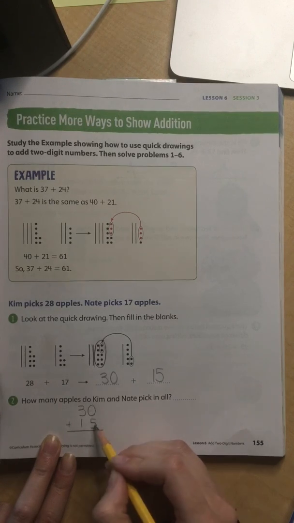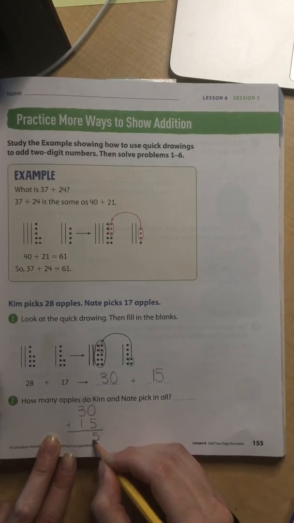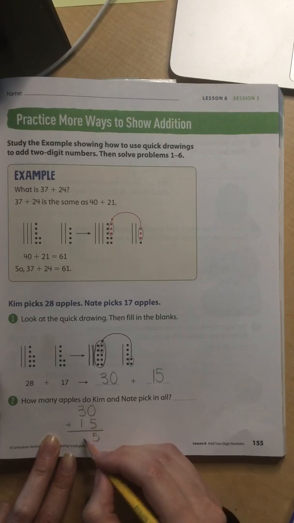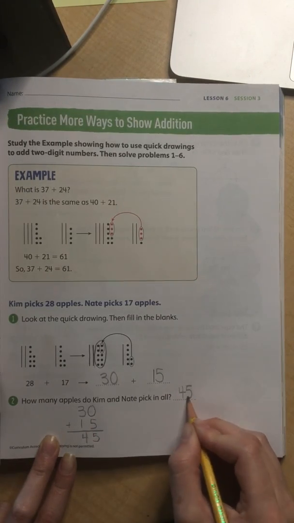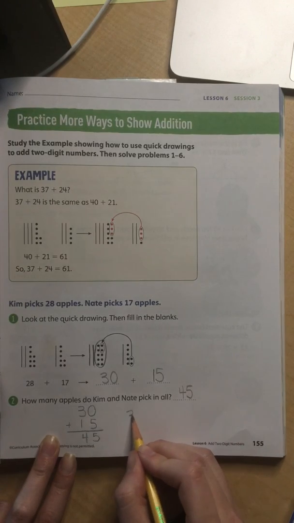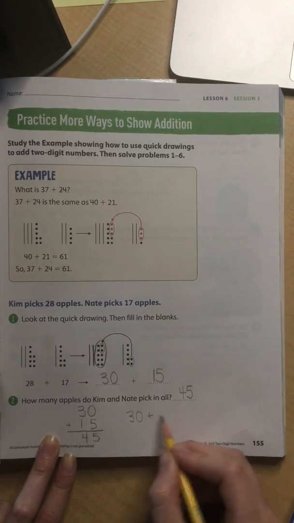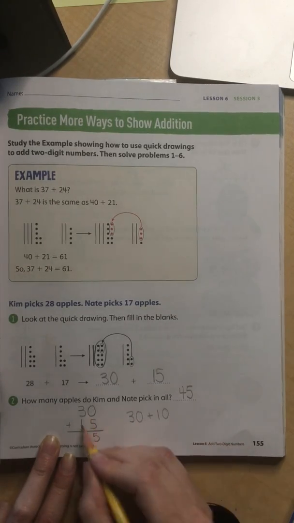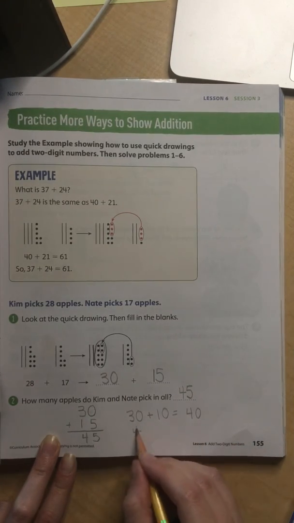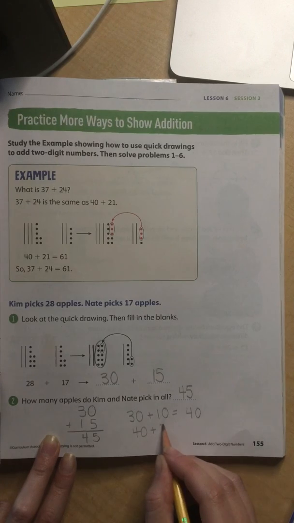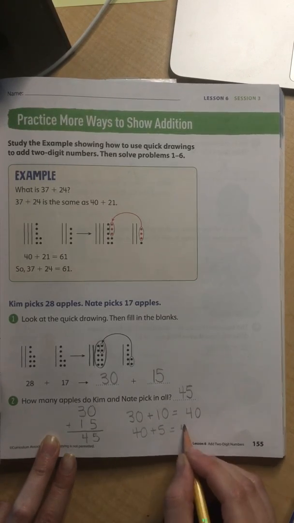And I can do 0 plus 5 equals 5. And 3 plus 1 equals 4. Equals 45. Or you can do 30 plus 10, using those 10s again, equal 40. And then how many ones do we have left over? 40 plus 5 equals 45.